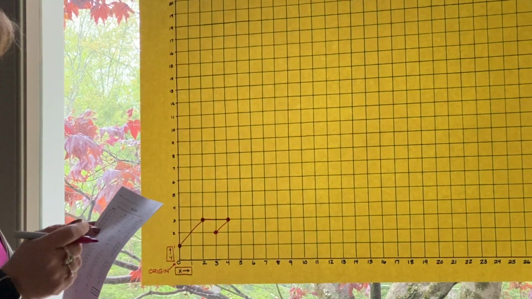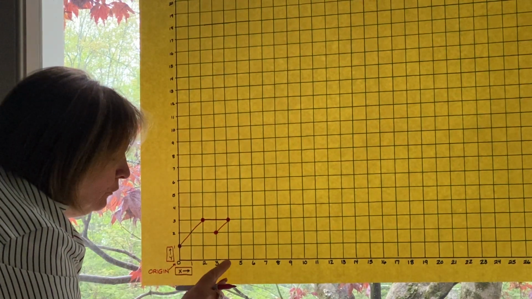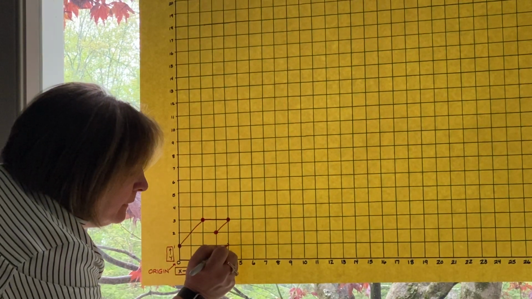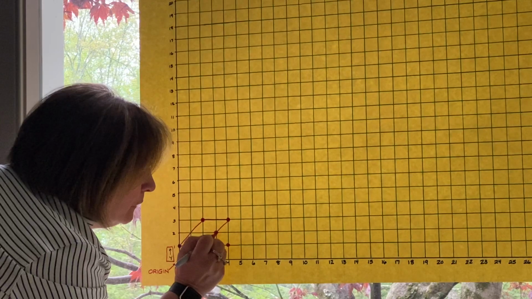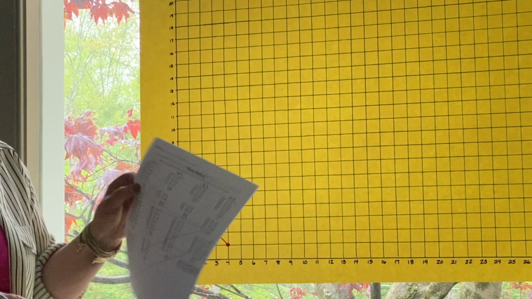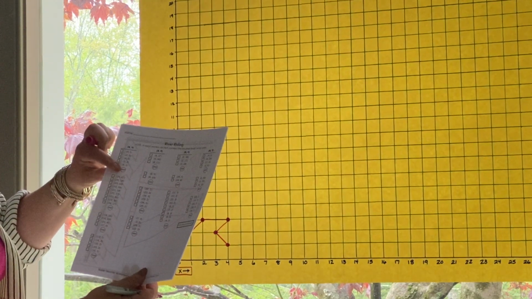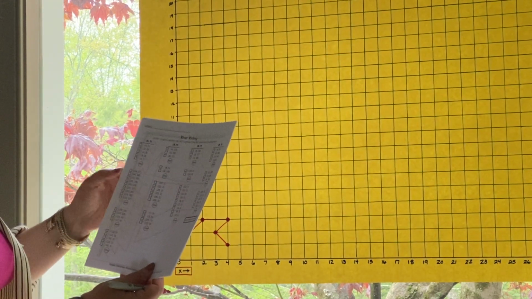And the last one in this set is 4, 1. So it means over 4, up 1, and we connect those 2. Then it tells us to stop. Okay? It will tell us to stop. And then we go on to the next section.